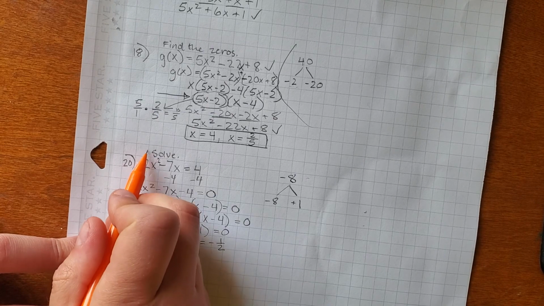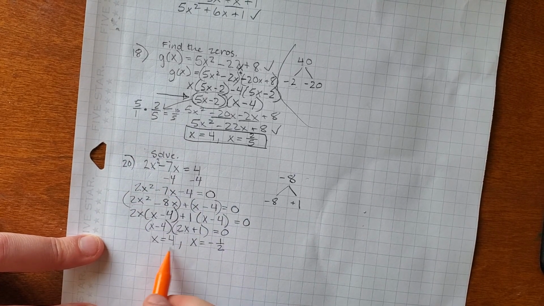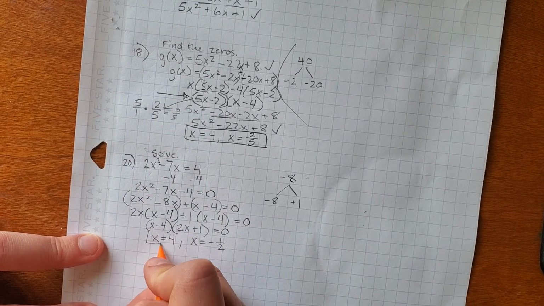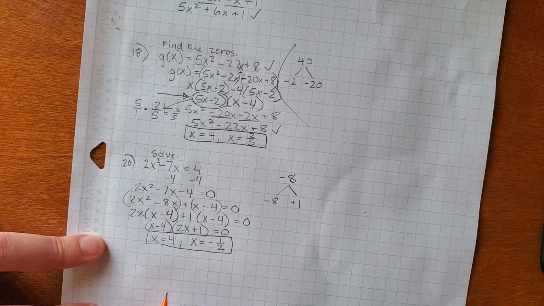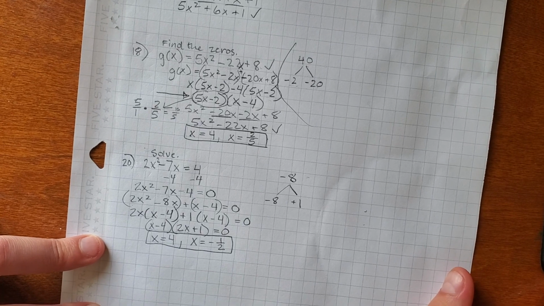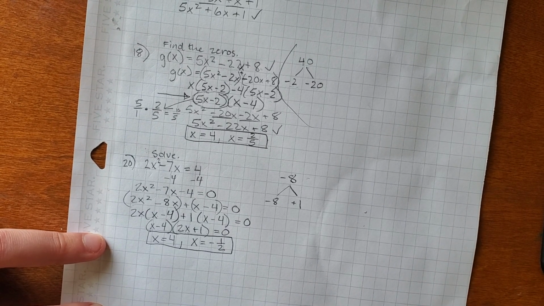And so when it tells you to solve, these are your two solutions. So you would say that as x equals 4 or x equals -1/2.